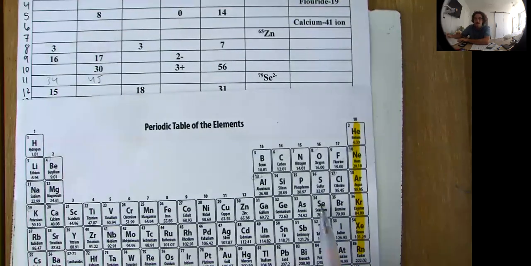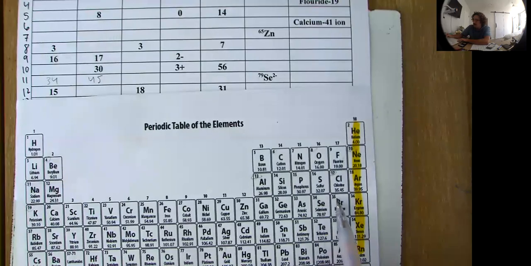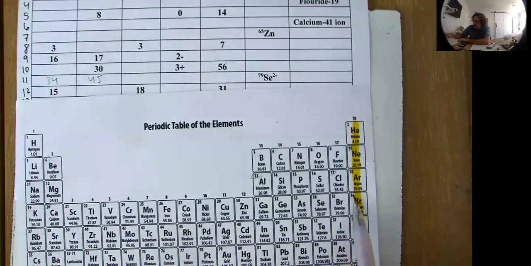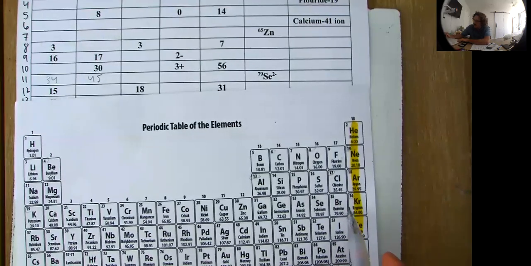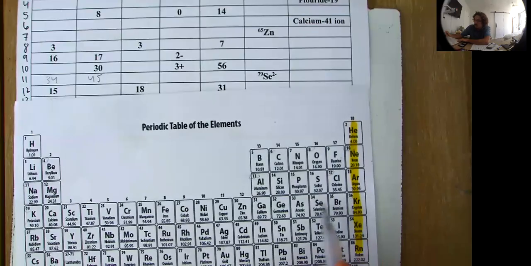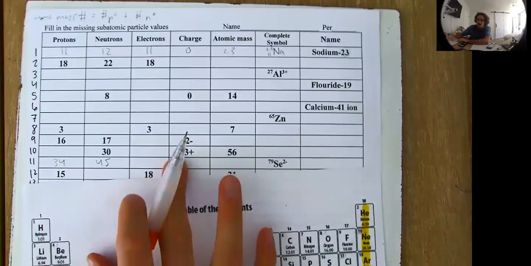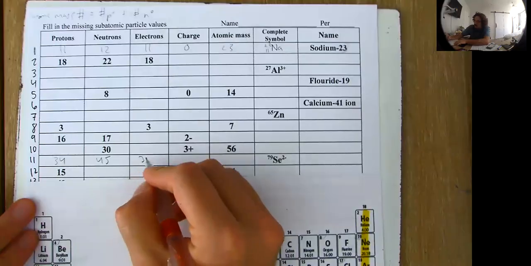Selenium is number 34. It has a -2 charge because it gained 2 electrons to have the same amount of electrons as the closest noble gas, krypton. So we have a difference of 2 between the protons and the electrons. That means the number of electrons is 36.